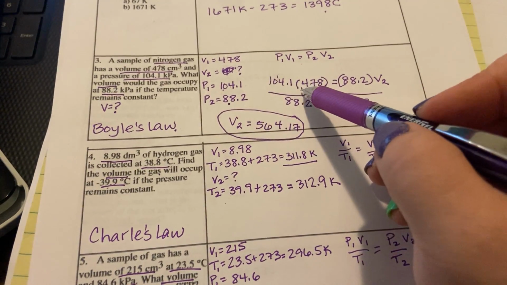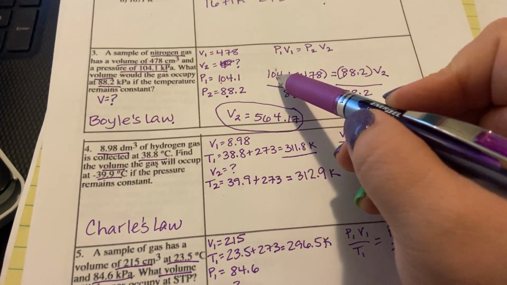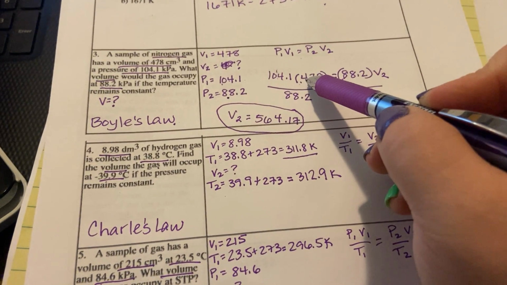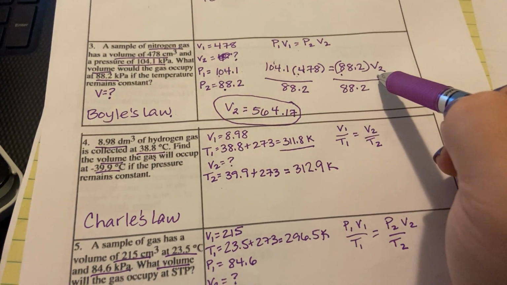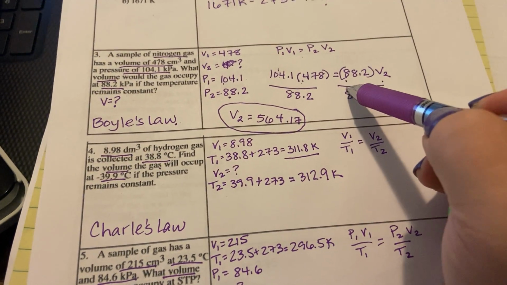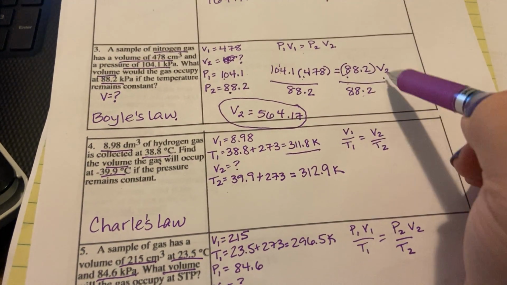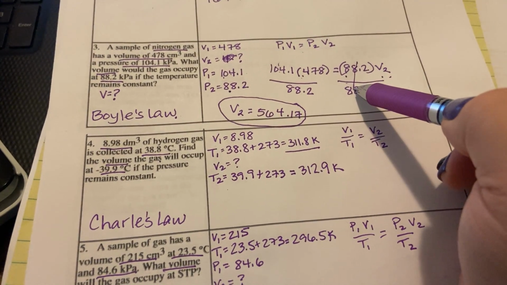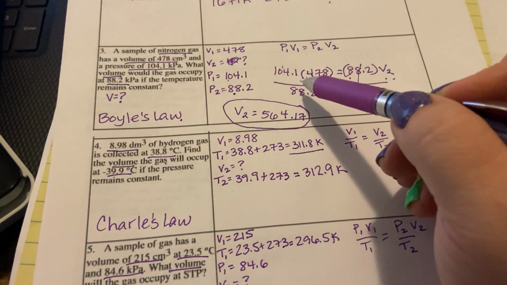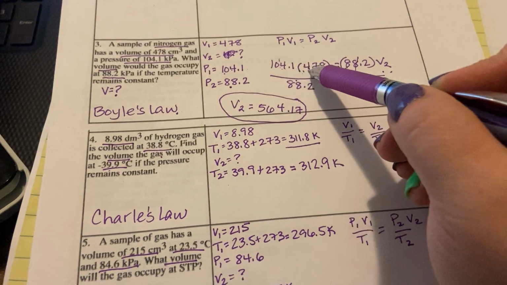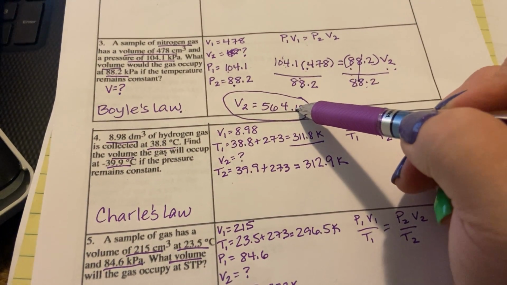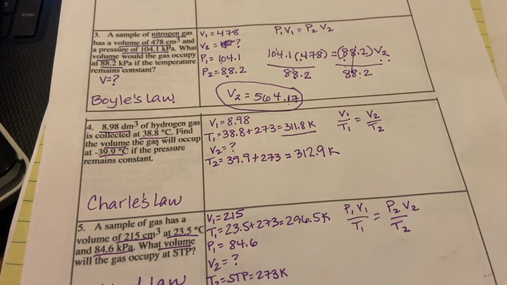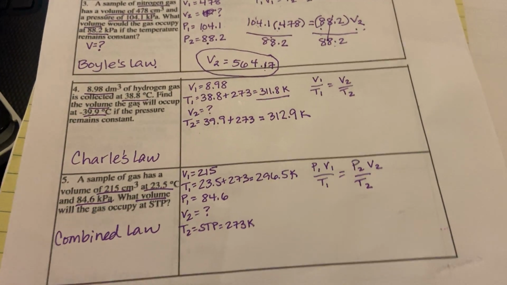And so I plug that in, pressure 1 times volume 1 equals pressure 2 times volume 2. Then I have to divide by 88.2 to get volume 2 by itself, so those can cancel. But what you do to one side, you have to do to the other. Okay, so multiply those, divide it by 88.2, and you should get that. Sorry for the leaning writing. It's hard to video and write at the same time.